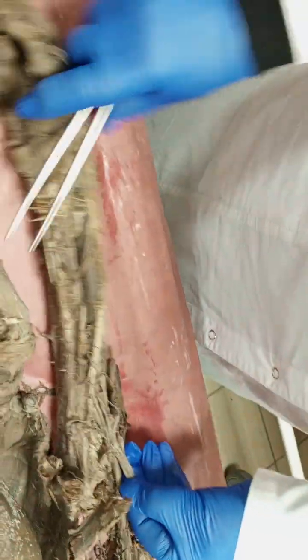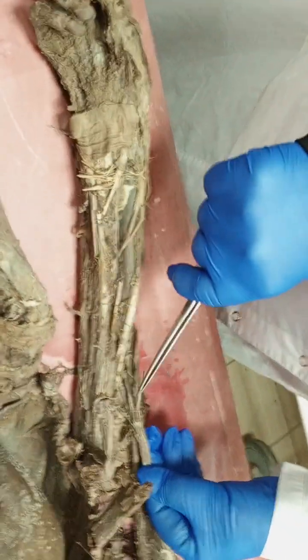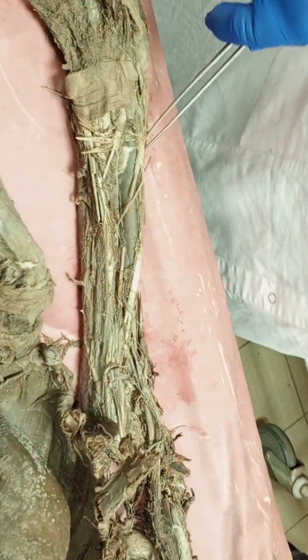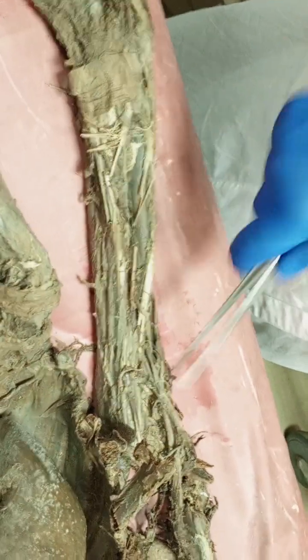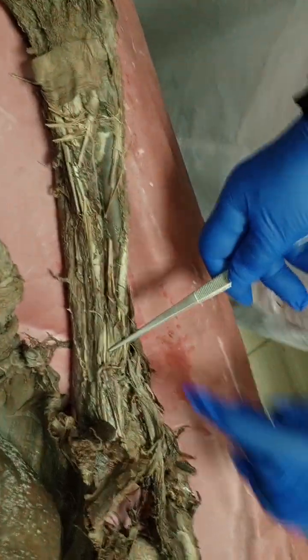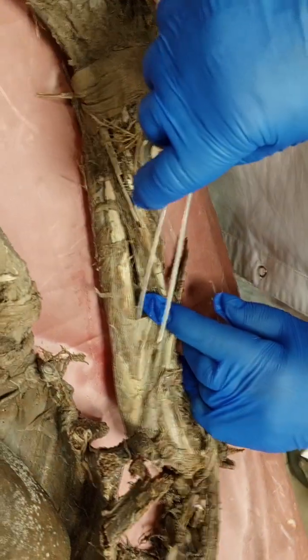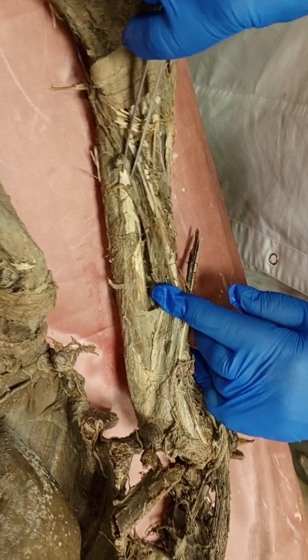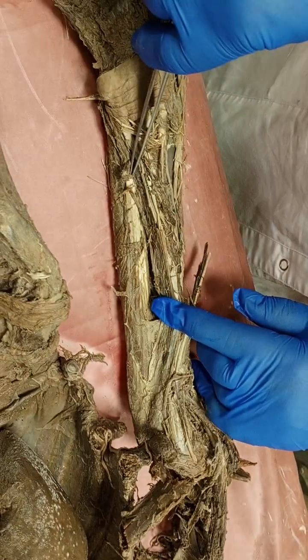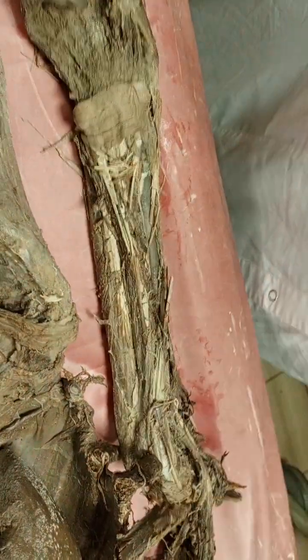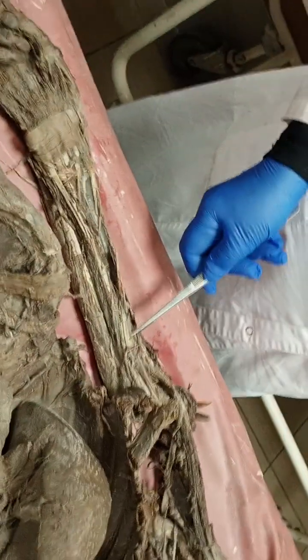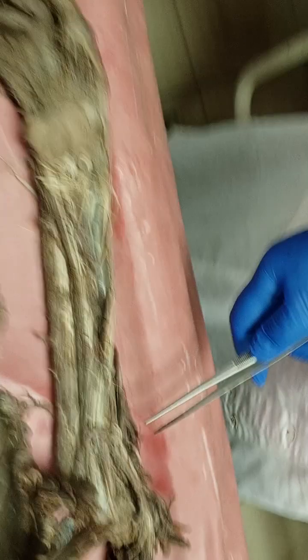In the cubital fossa, the brachial artery divides into the radial, which lies in the radial groove, and the ulnar. Ulnar goes between the superficial and deep muscles of the anterior group of the forearm into the ulnar groove.